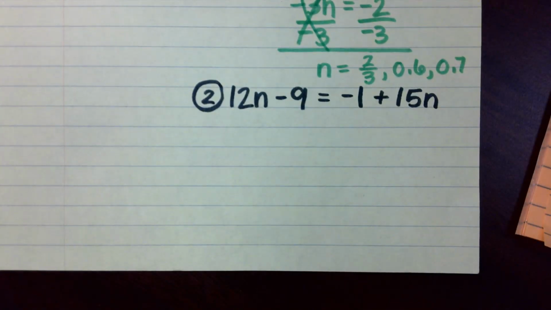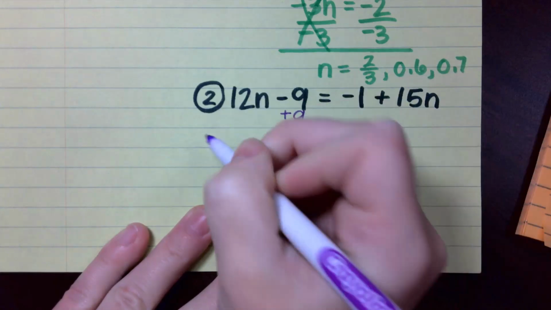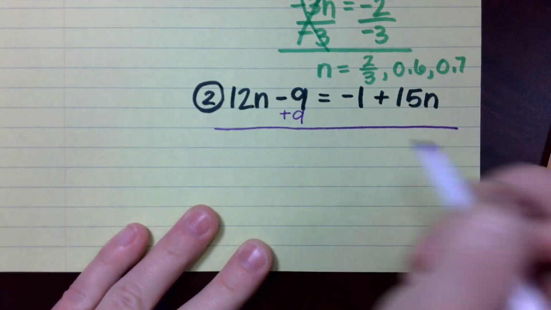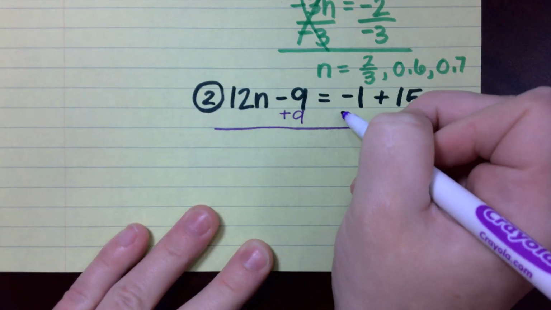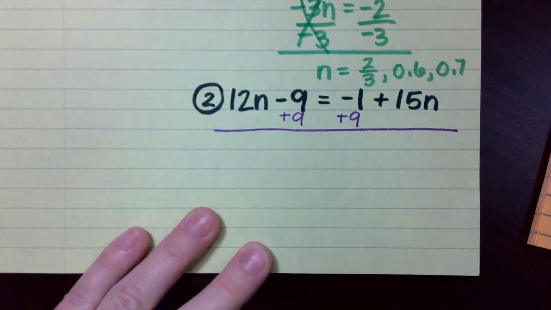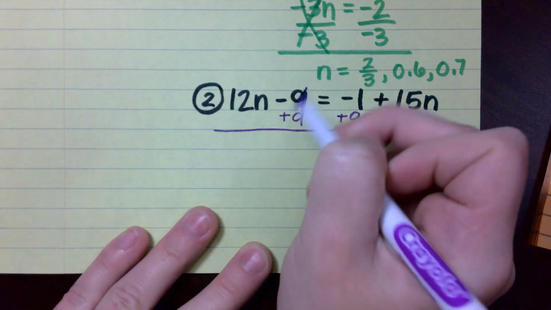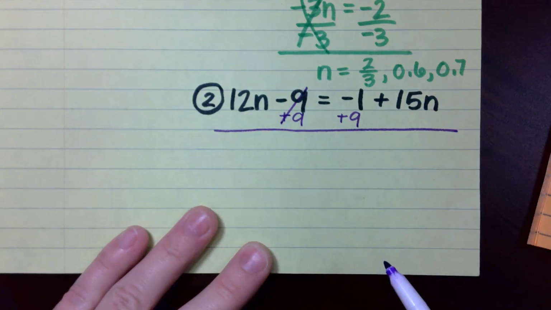Very similar problem here. We have 12 times n minus 9 equals -1 plus 15n. What should we do? Add 9. Sure, let's add 9. Yep, so plus 9 here and plus 9 under -1. Everybody get that far? Yes. Good. My 9s do what? Cancel.